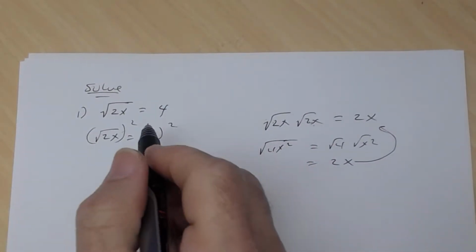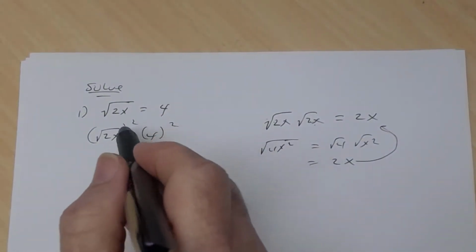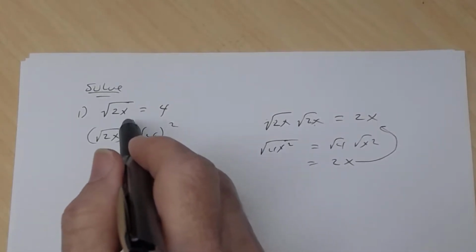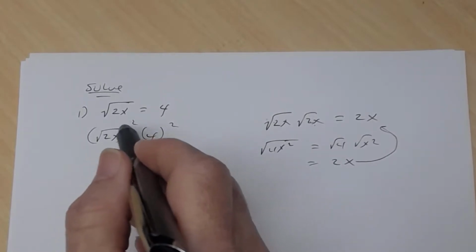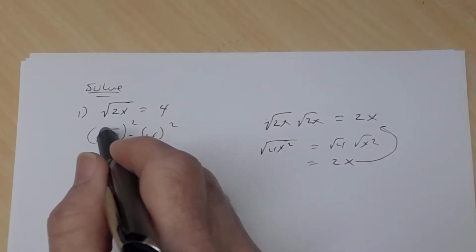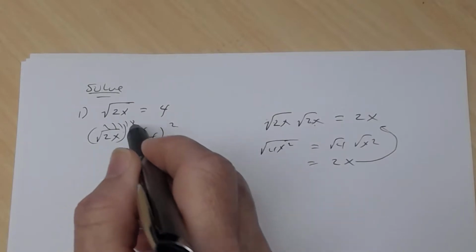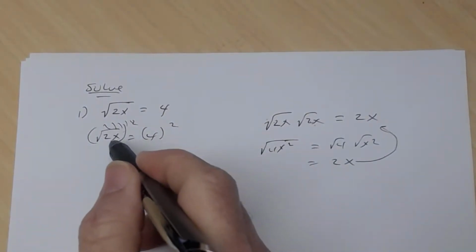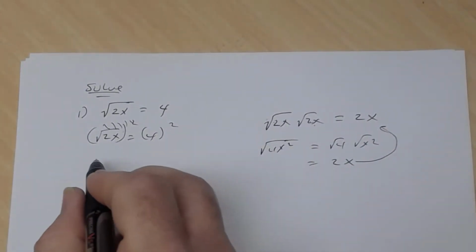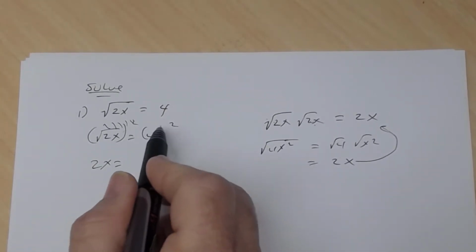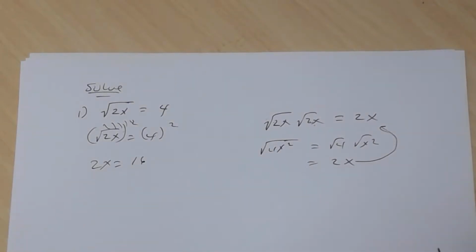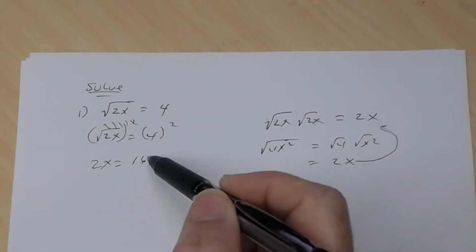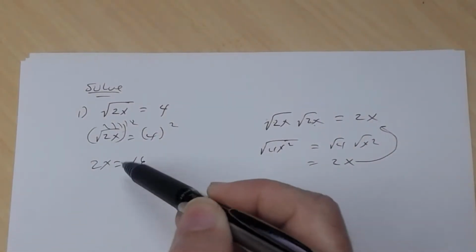But also we talked about in a previous lesson that whenever you square a square root, the square and the square root are inverse properties, so they kind of undo each other, and so you're just left with the radicand. So my radicand is 2x. Now we're going to go ahead and simplify the right-hand side. 4 squared is 4 times 4, which is 16. All right, so notice I went from this radical equation to a linear equation.